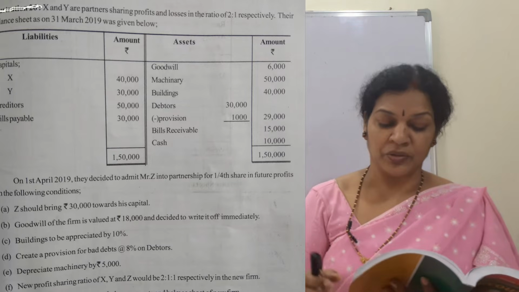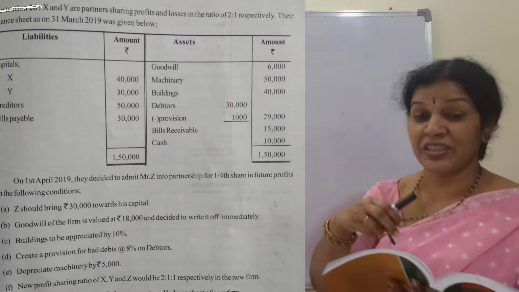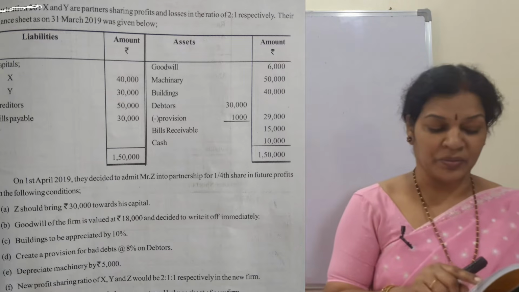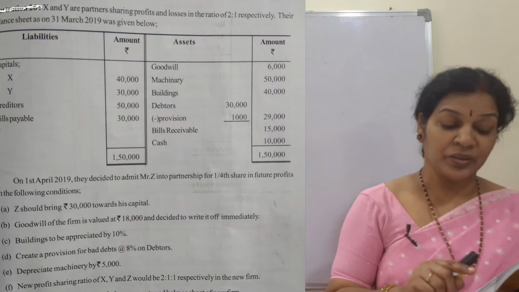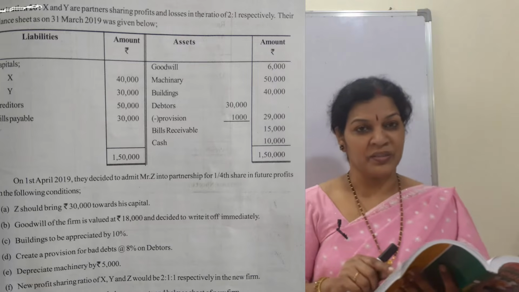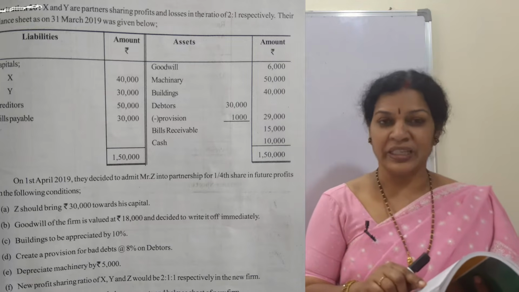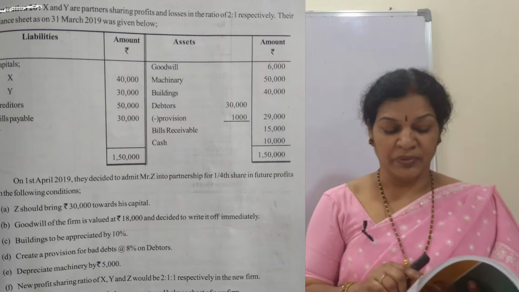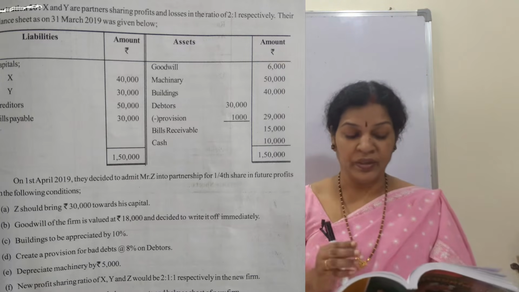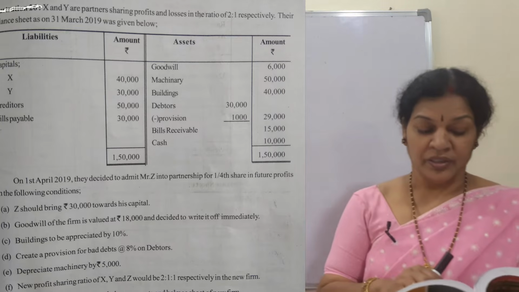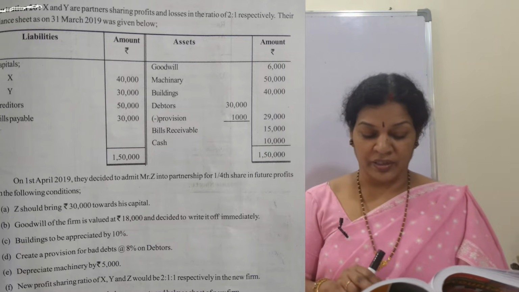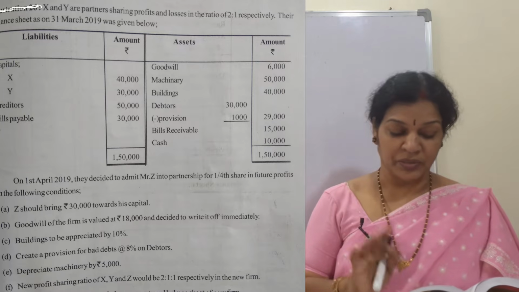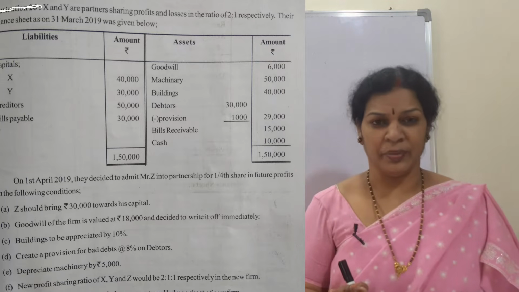Goodwill is 6,000, machinery 50,000, buildings 40,000, debtors 30,000 minus provision of 1,000 already created, so total it is 29,000, bills receivable, cash. Now coming to the liability side, X and Y's capitals are given as 40,000 and 30,000, creditors 50,000, bills payable. The balance sheet is clear.